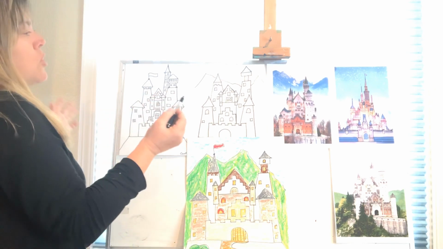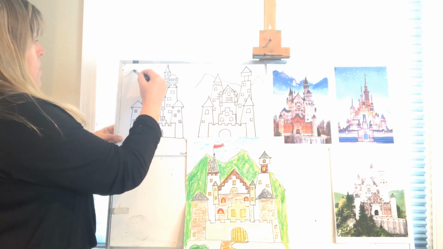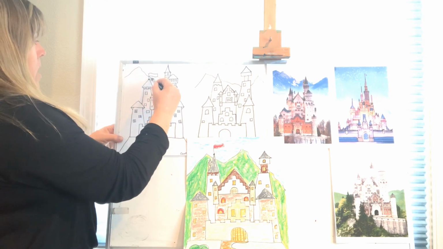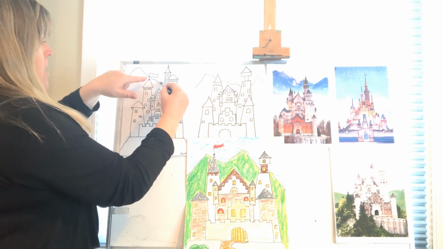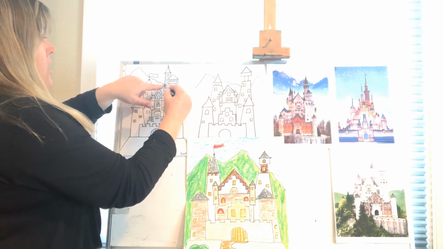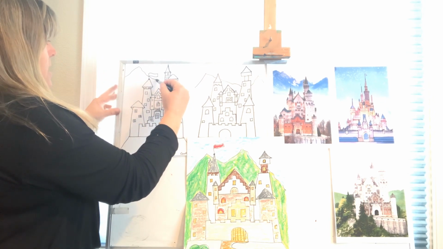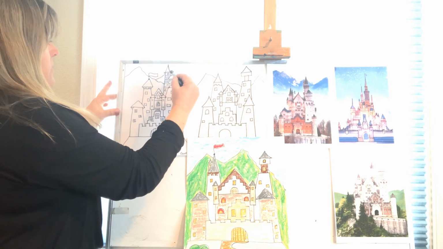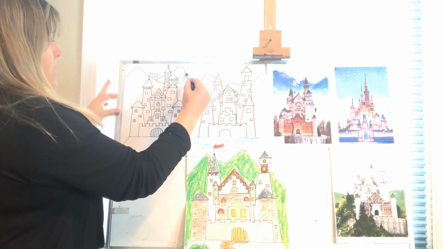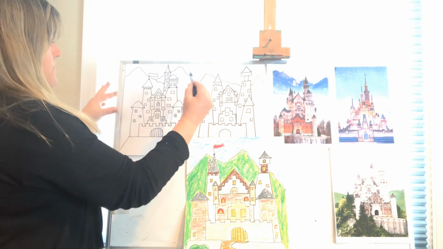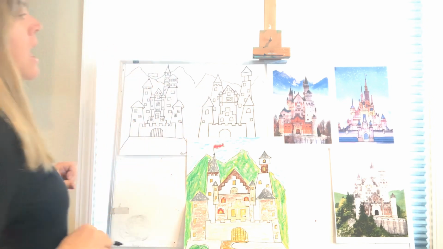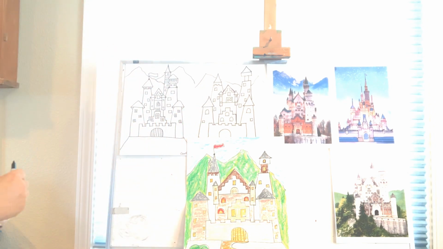And because I'm drawing in Sharpie, if I come right through that line, I'm okay. But I cannot go through my mountains here. So I'm going to start another mountain and come up. And these are pretty tall mountains. So you kind of want them to come and have like a peak to them.